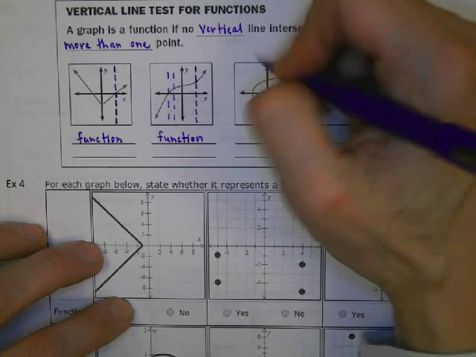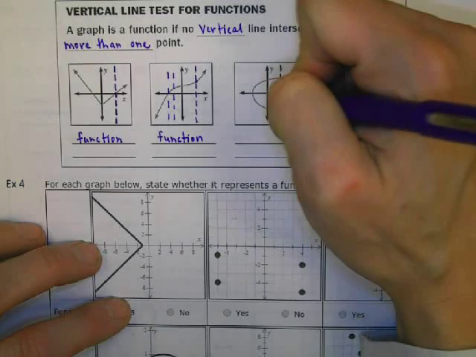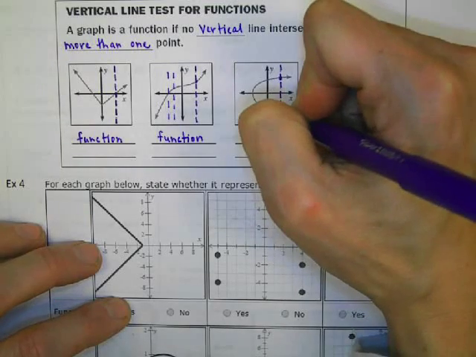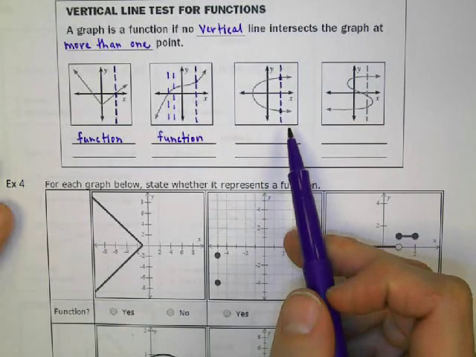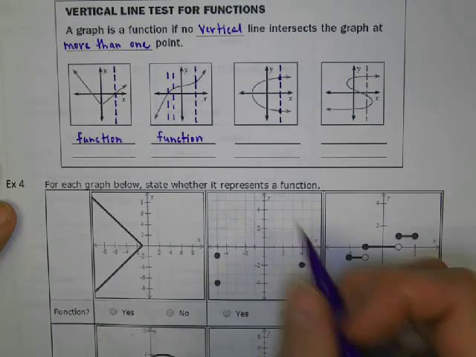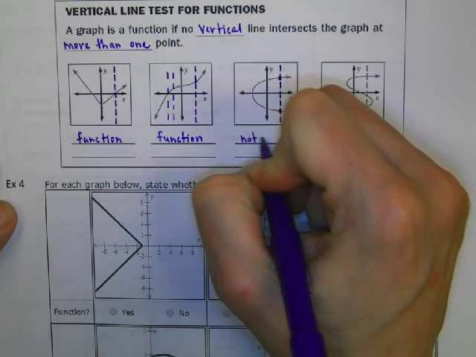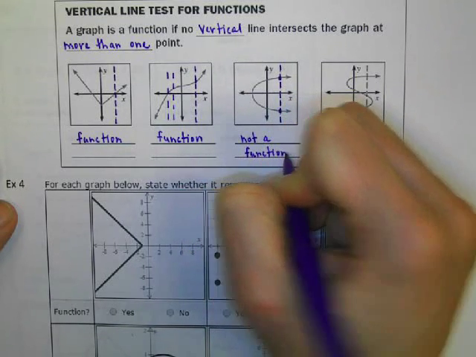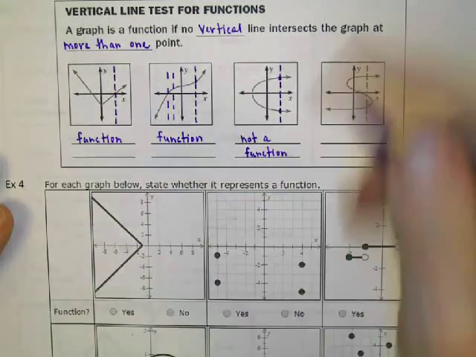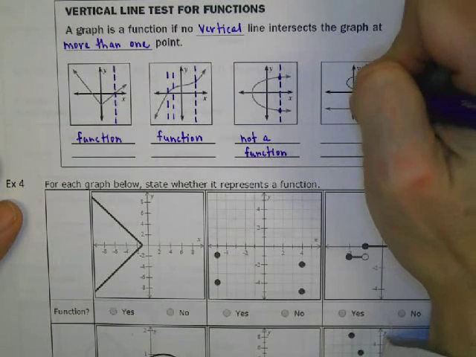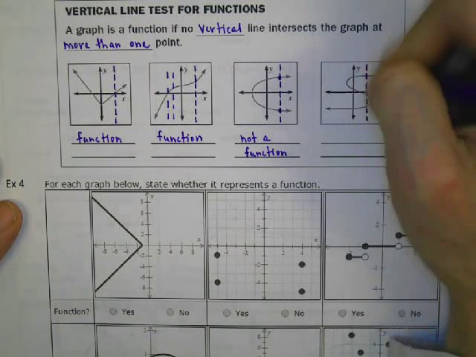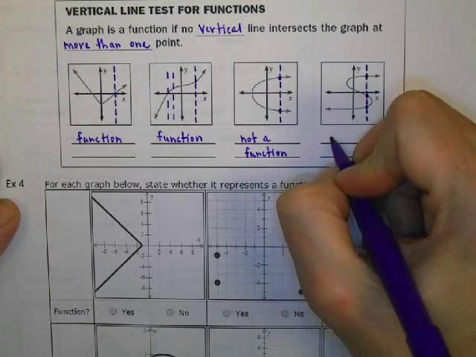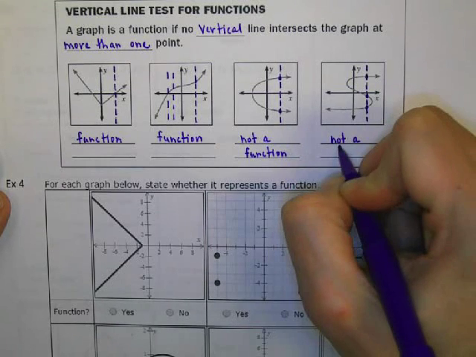Now, our next example here, if I look at my vertical line test, I can see pretty quickly that I have an intersection point here and here. Since that vertical line intersects the graph at 2 points, we would say this is not a function. And we have the same situation here. My vertical line is going to intersect, actually, we have 1, 2, 3 points, so this is not a function.